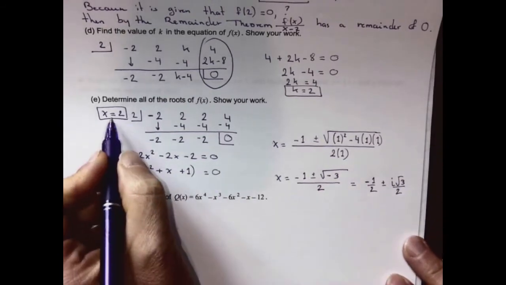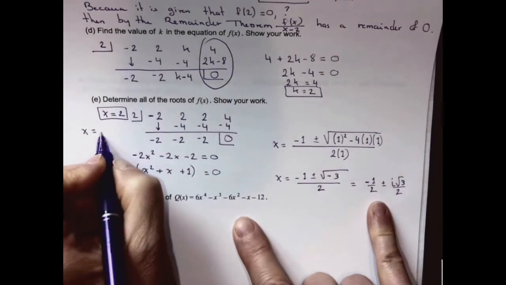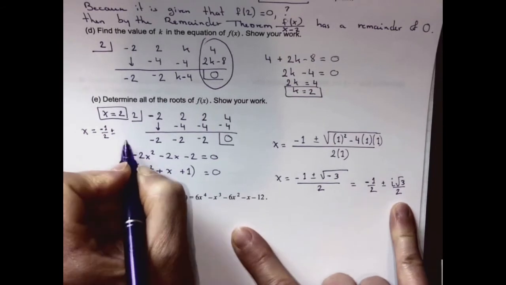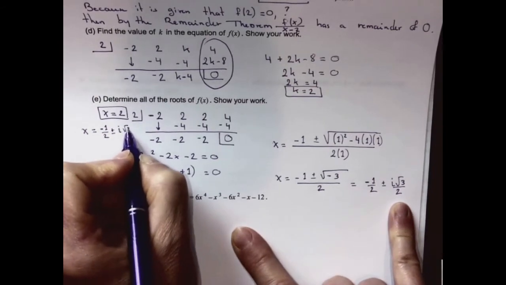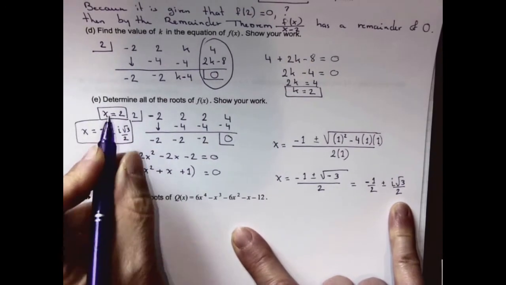So I have this solution, and I have x equals negative 1/2 plus or minus i square root of 3 over 2. Two solutions here, one here. We're good to go.